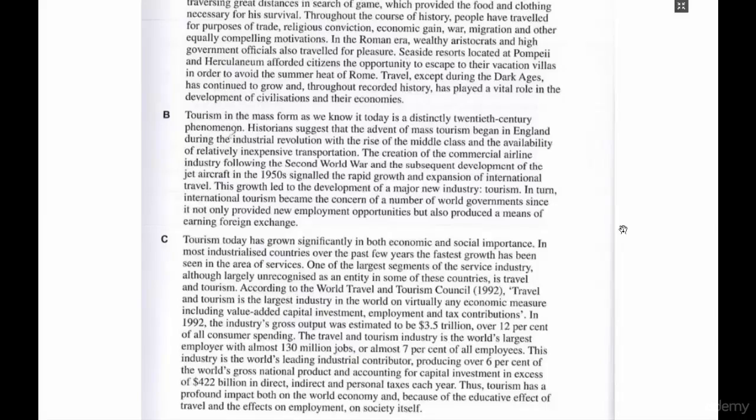So let's go to our first sentence. It says, tourism in the mass form, as we know it today, is a distinctly 20th century phenomenon. All right, our last sentence says, in turn, international tourism became the concern of a number of world governments since it not only provided new employment opportunities, but also produced a means of earning foreign exchange.